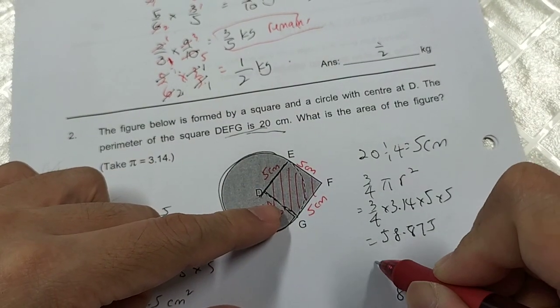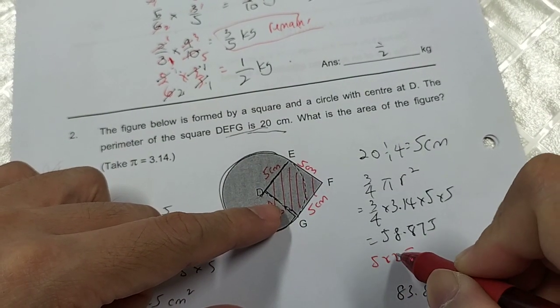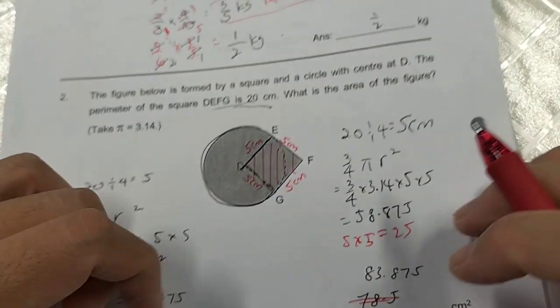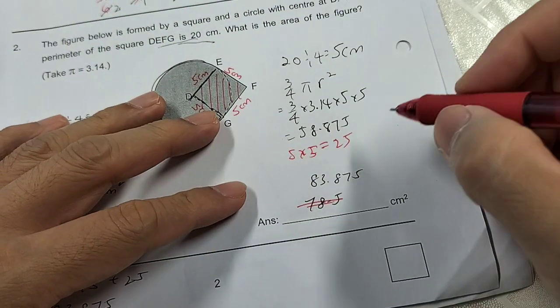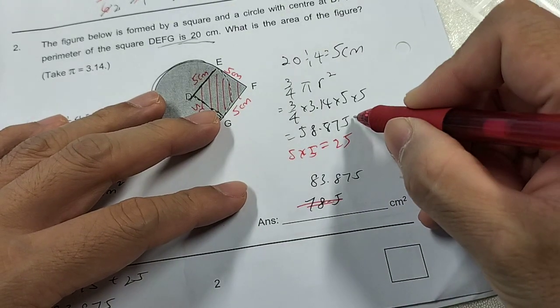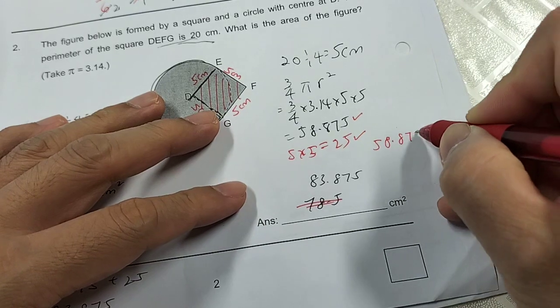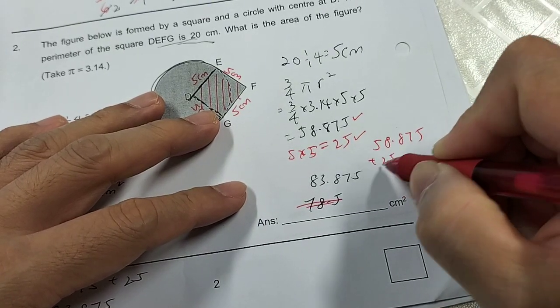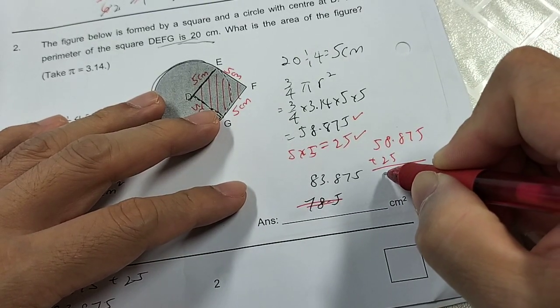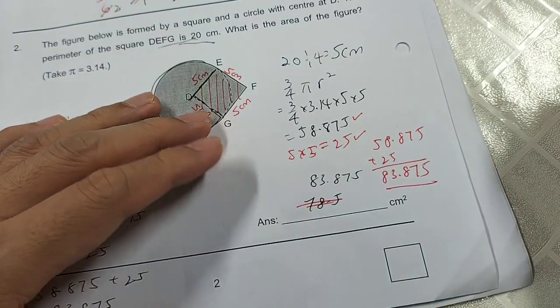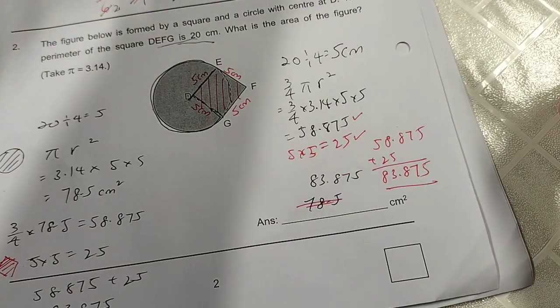Area of square is very simple. 5 times 5 is 25. So the area of the figure will be these 2 numbers. We add these 2 numbers together, plus 25. So I will have 83.875 square centimeters. Next.